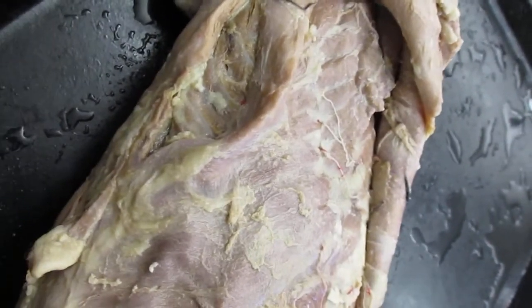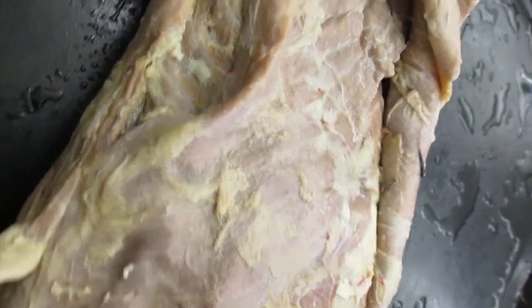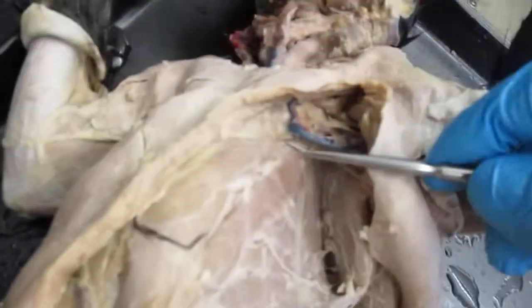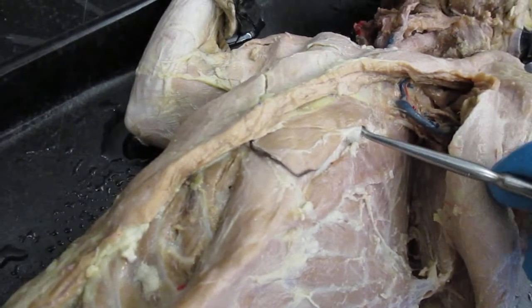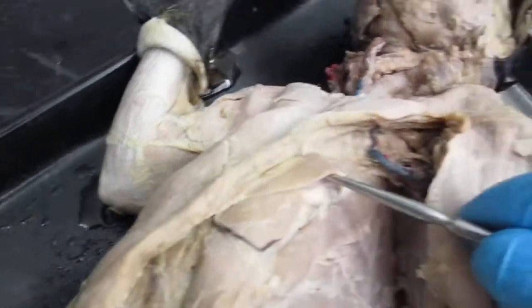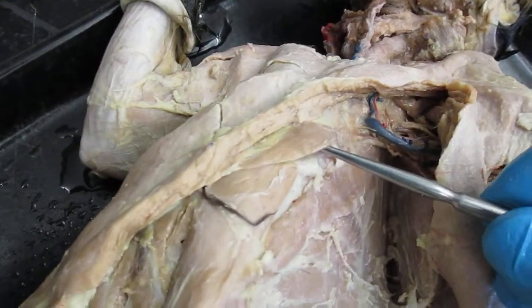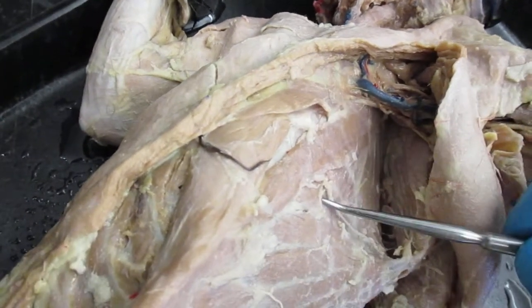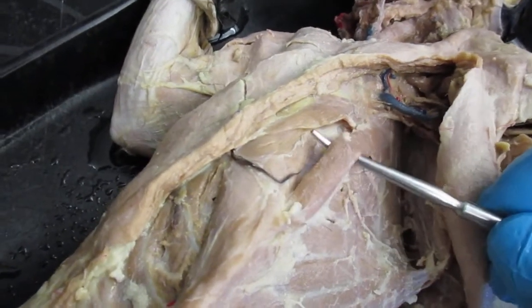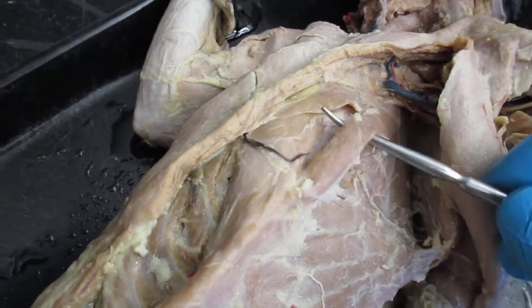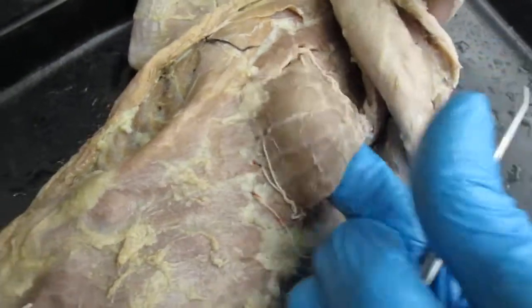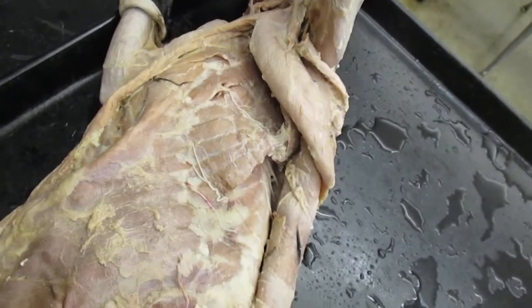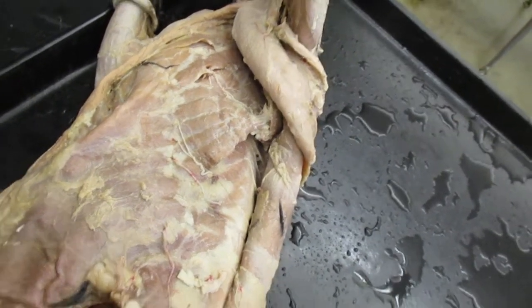Okay, I want to move on to the transversus costarum. So here's your transversus costarum. Right here, transversus costarum right there. Scalenus medius is right here. And then your serratus ventralis right here. Okay. Let's move on to the next thing here.